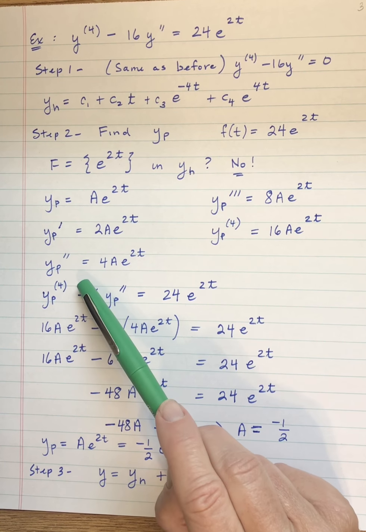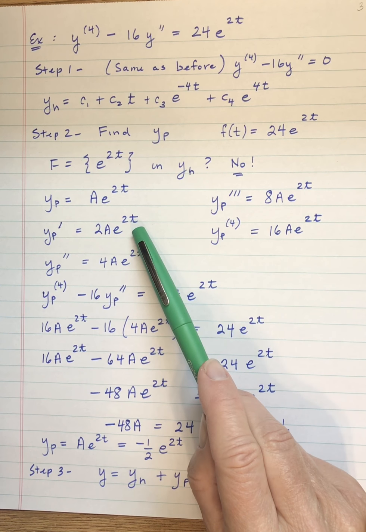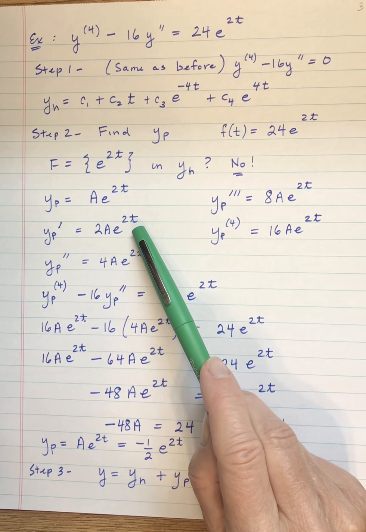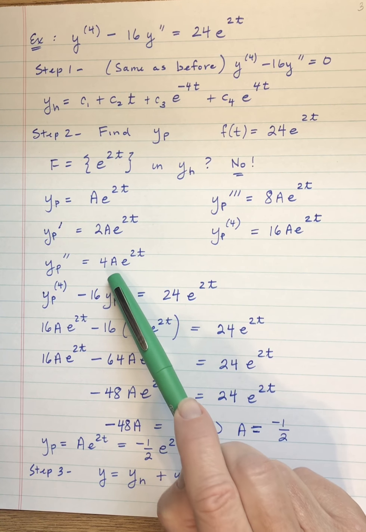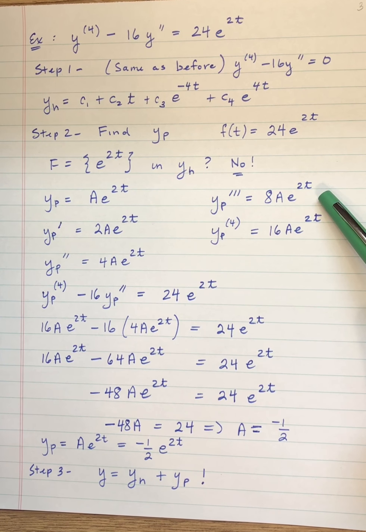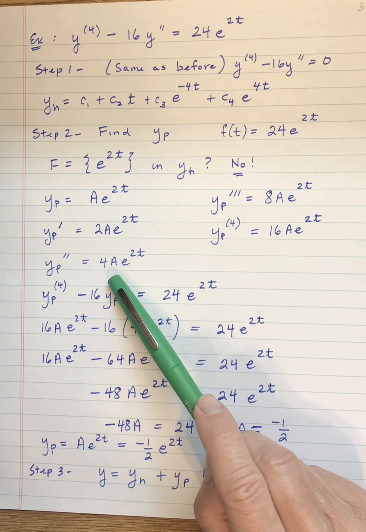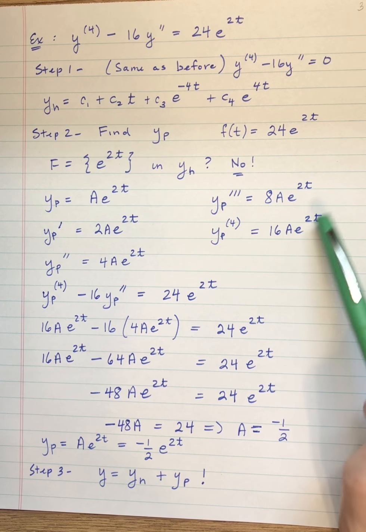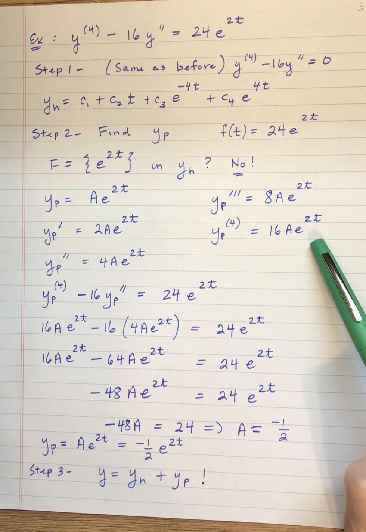The derivative of that is the same thing. Take the derivative of e to the 2t, which is 2e to the 2t, and multiply it by 2a to get 4a e to the 2t. We need the fourth derivative, so we need our third derivative. As we differentiate again, we'll end up multiplying again by the 2, so we get 8a, and then the same way, the fourth derivative, 16a e to the 2t.